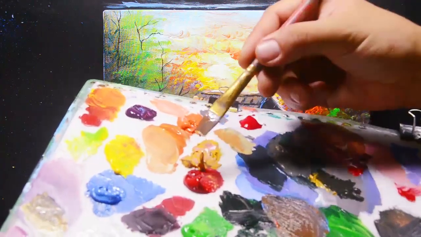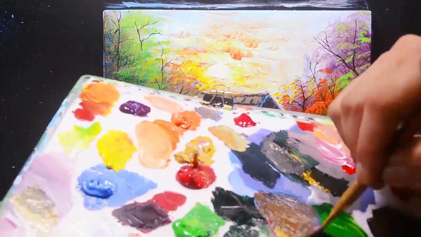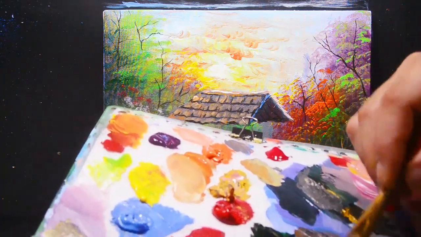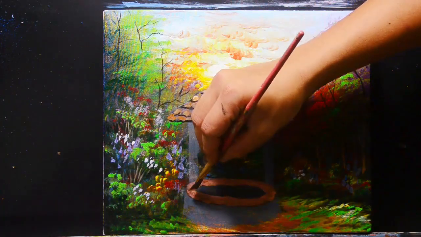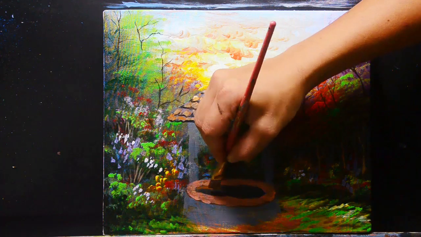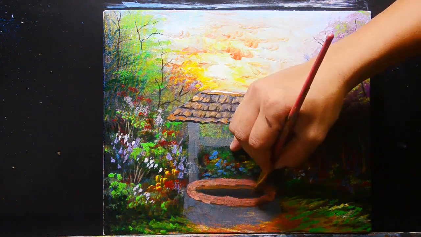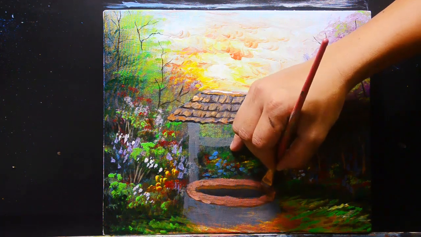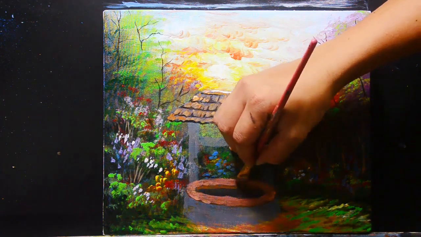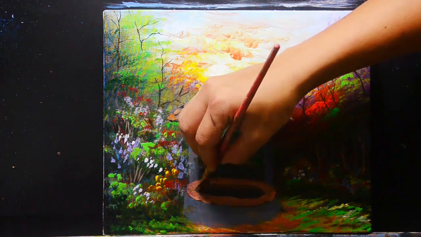And just add the Rushina color also. Going to add to this area for the little bit dark portion or the shading, this stone here for my well.